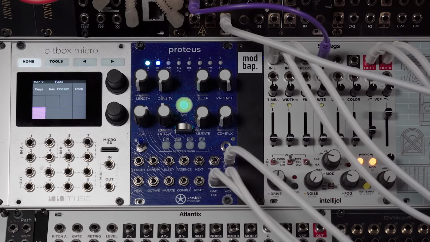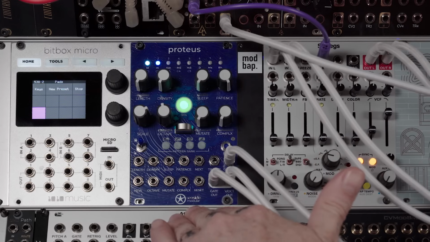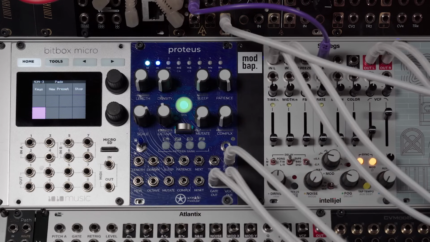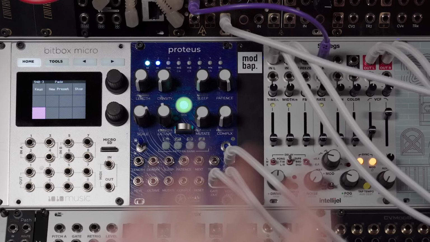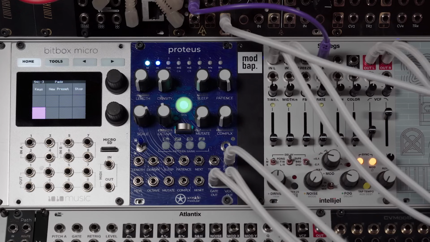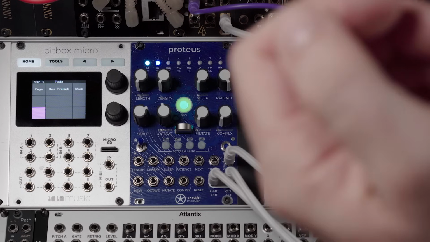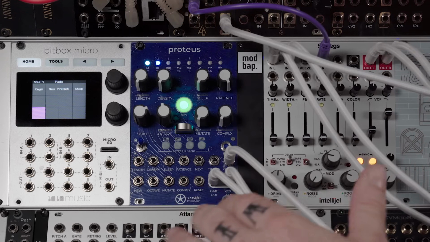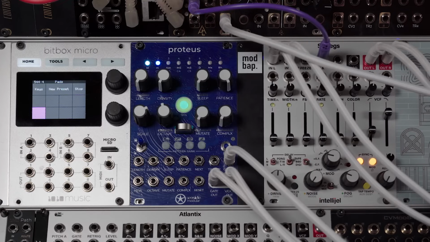This is Red Beans Recording Modular. This is the Seaside Modular Proteus. It is a melody generator or a pitch sequence generator that I believe began life as a VCV Rack module and now is here IRL. And I'm just going to give us a quick walkthrough of it.